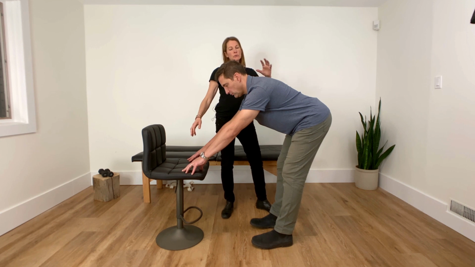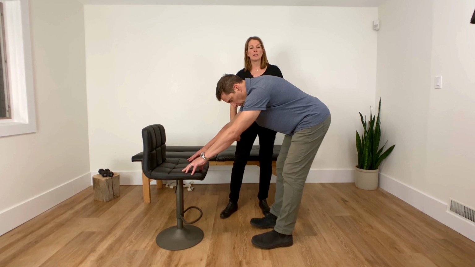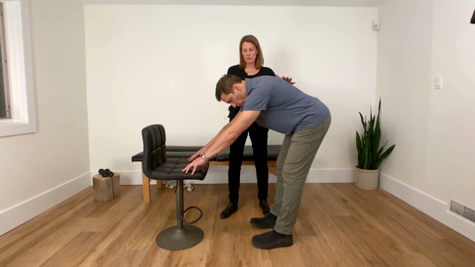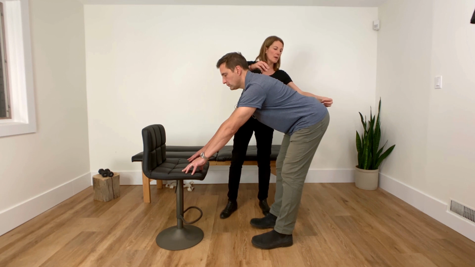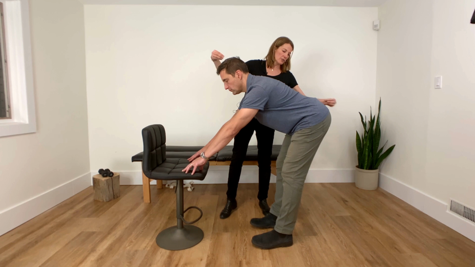He'll know if this is too low for him because this is what will happen. You just round your upper back. He'll end up having to do this. So this is what we want to avoid when doing this stretch. We really want to keep this nice straight line through the head and through the tail as he's in this position.